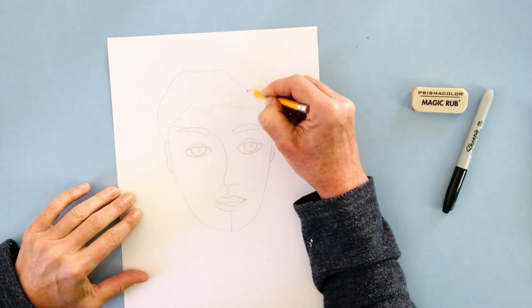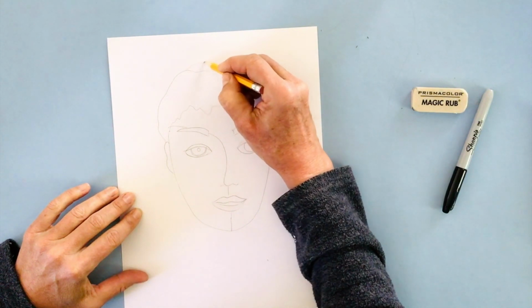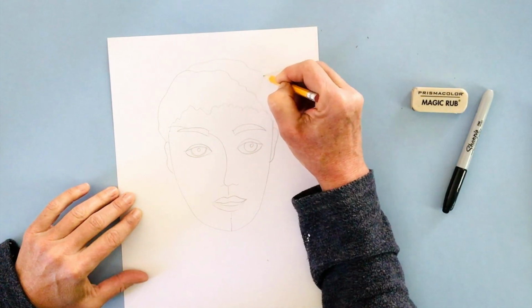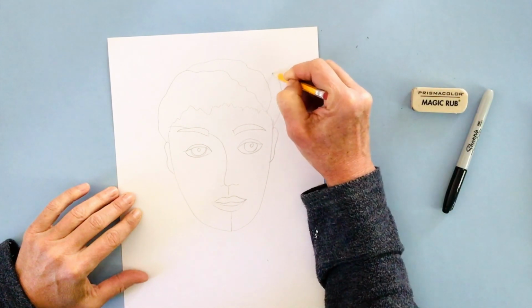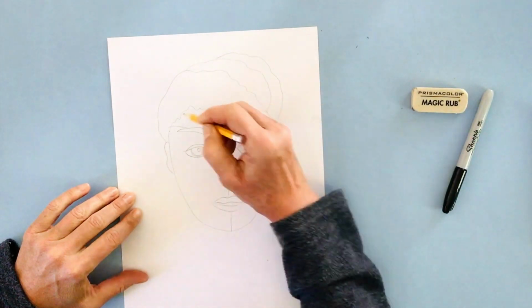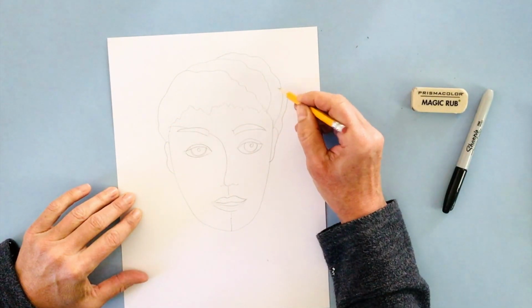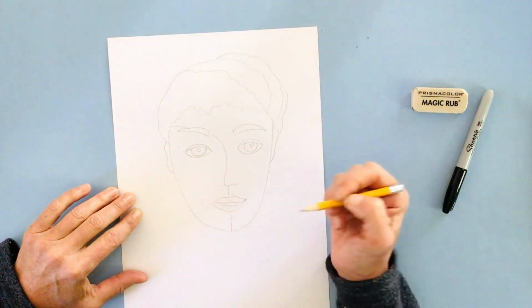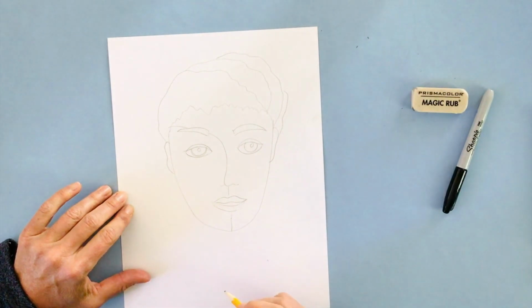Now I do want to add some patterns here too. So here's going to be another wedge for patterns, and maybe another wedge here for different patterns. So you can play with that. You could also do kind of crazy hair, you know, spiky hair.